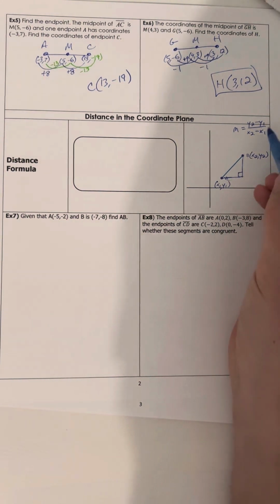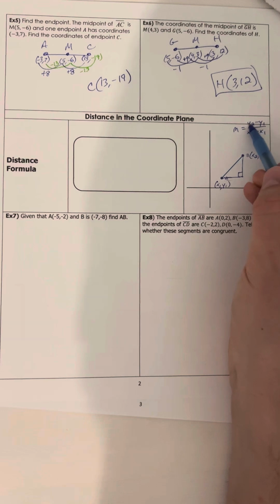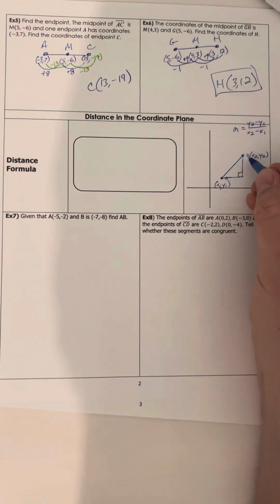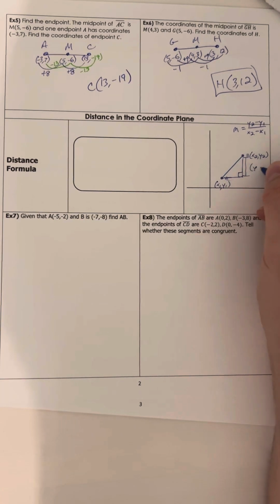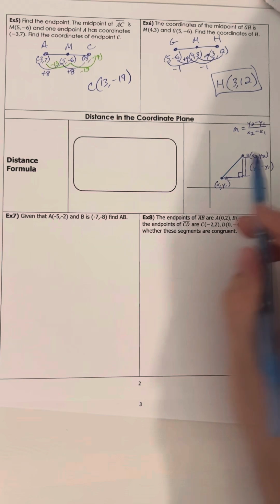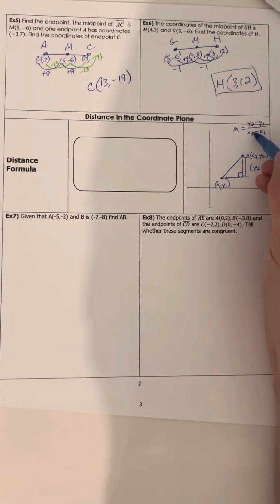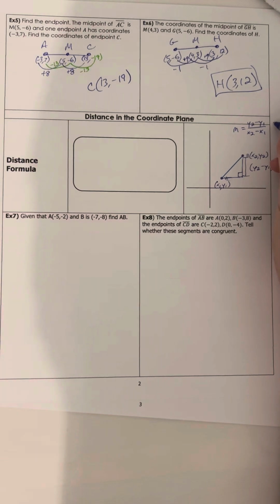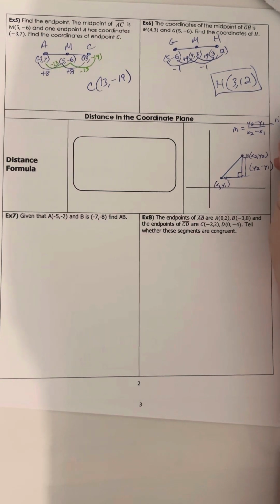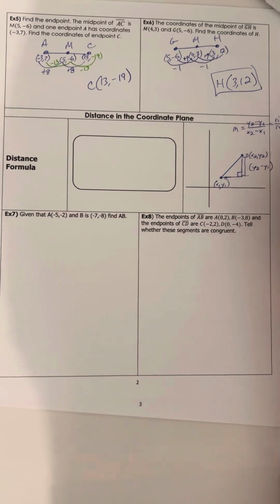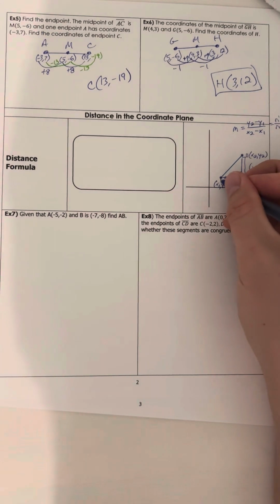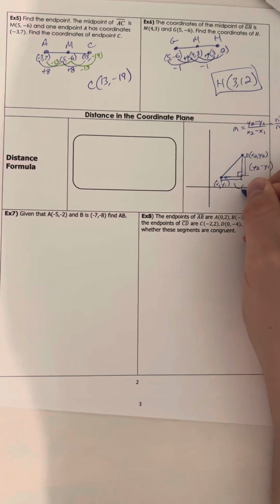Well, think about what this means. Our rise is y2 minus y1. So that's this. This is the rise. So to figure that out, I just do y2 minus y1. So we're going to use that in our distance formula, y2 minus y1. And then for the run, it's just x2 minus x1. So this is just rise over run. So this one here is just x2 minus x1.